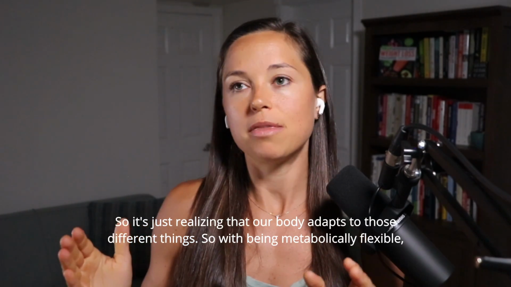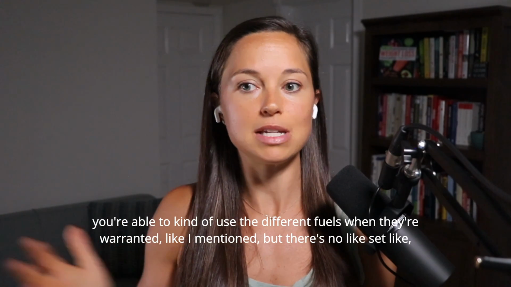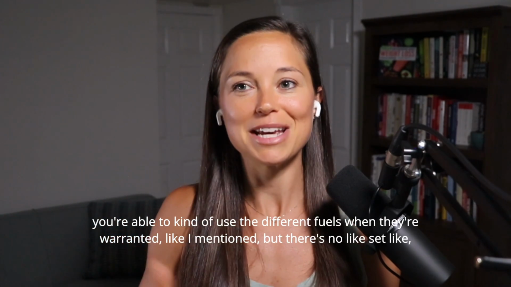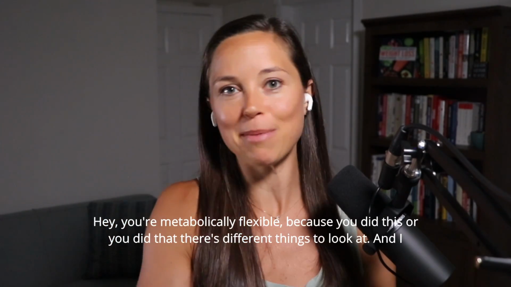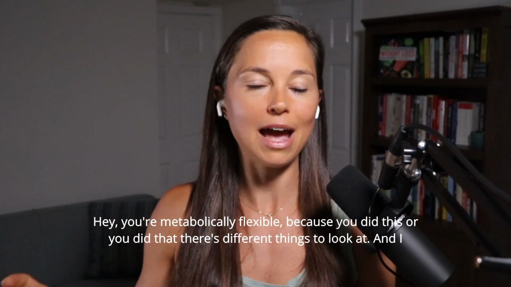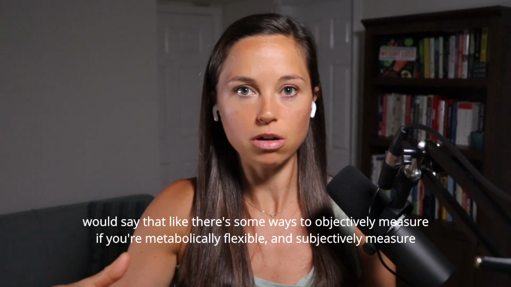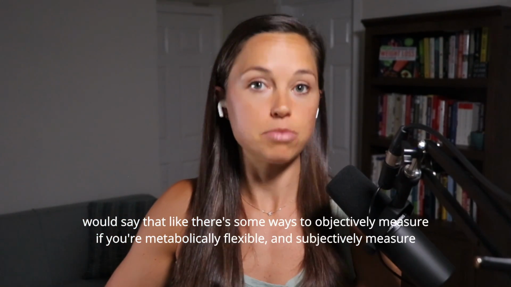So with being metabolically flexible, you're able to use these different fuels when they're warranted, like I mentioned, but there's no set, like, hey, you're metabolically flexible because you did this or you did that. There's different things to look at. And I would say there are some ways to objectively measure if you're metabolically flexible, and subjectively measure it as well.